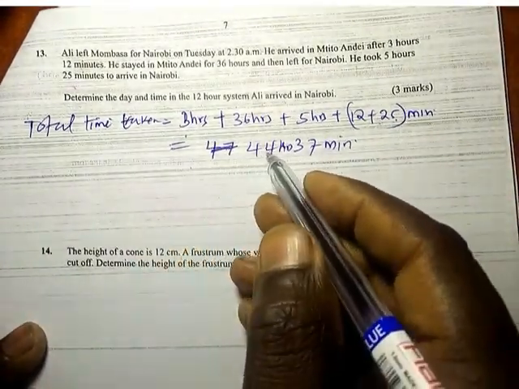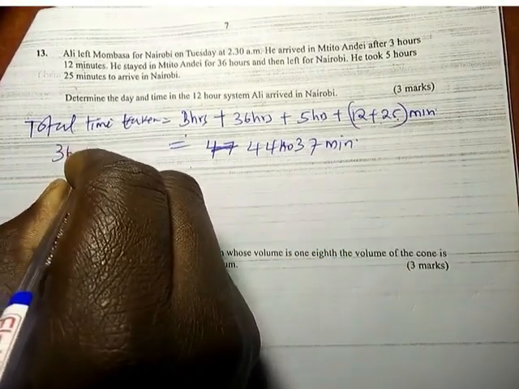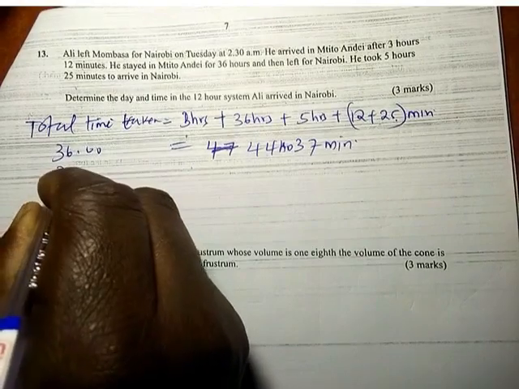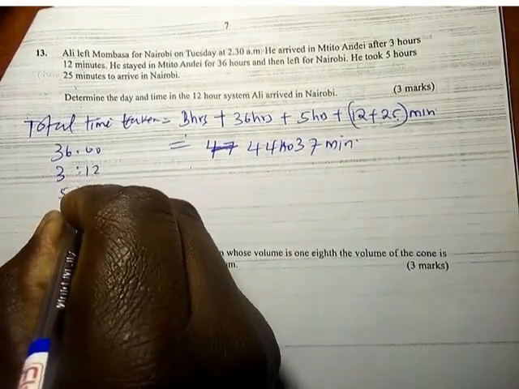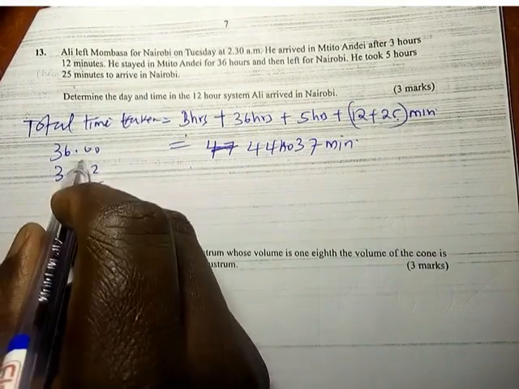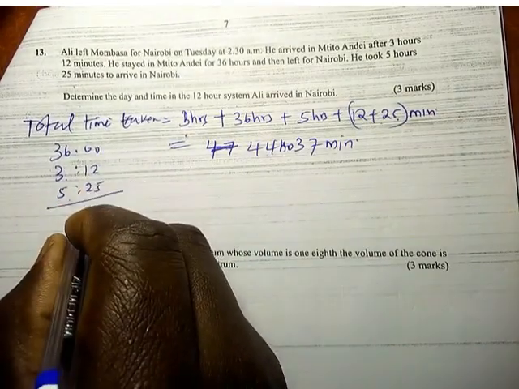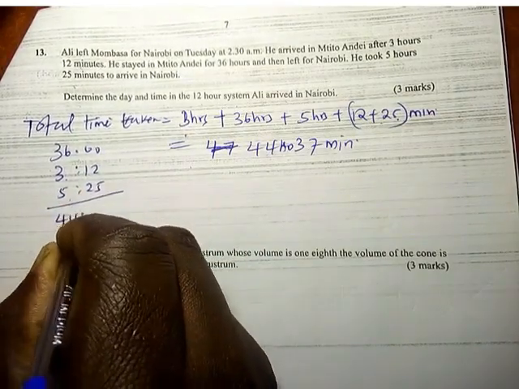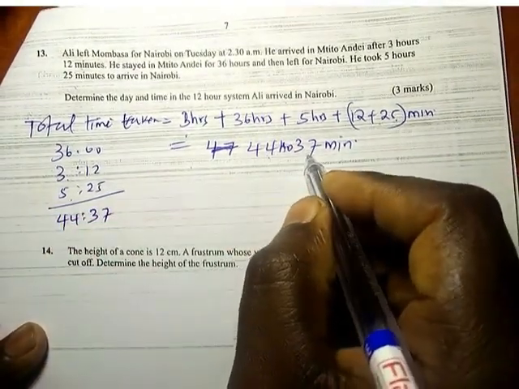Maybe you are wondering how I got 44. It is 36 hours plus 3 hours 12 minutes plus 5 hours 25 minutes. Adding all of that gives 44 hours 37 minutes. So this is hours and this is minutes.